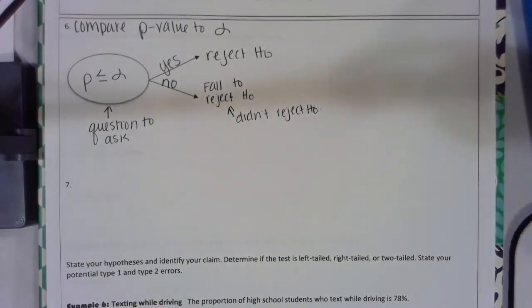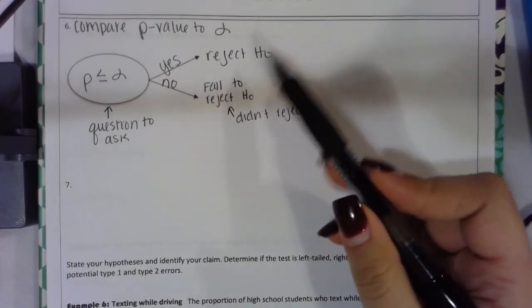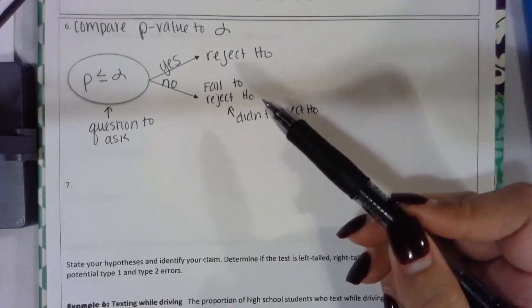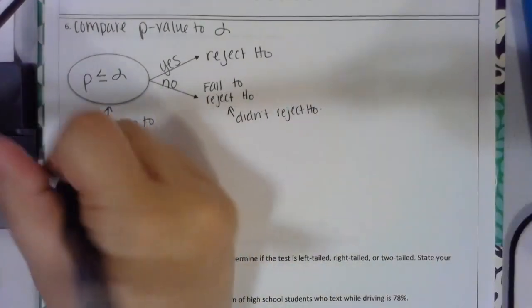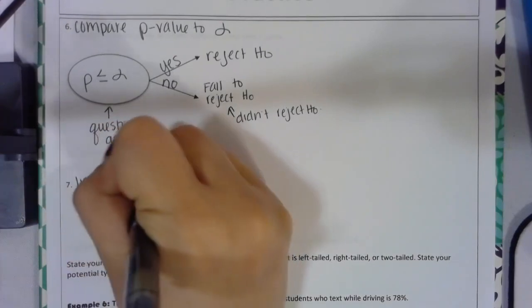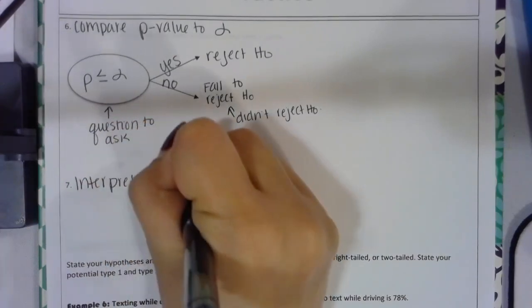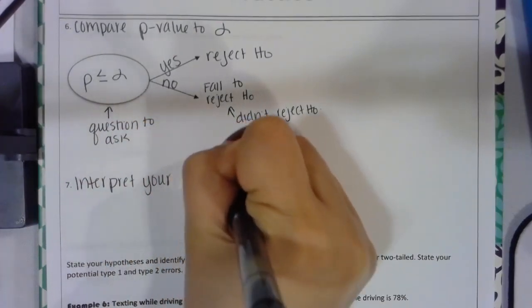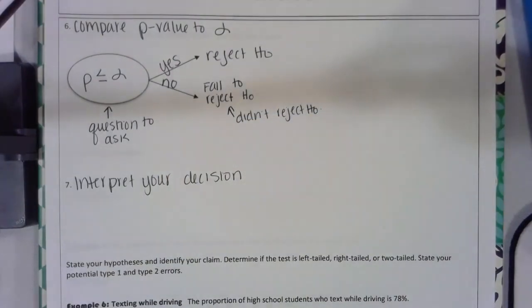That's all that means, is you didn't reject it. Then once you have that, you've got to be like, okay, well, you either rejected your null hypothesis or you accepted your null hypothesis. Either way, now you have to figure out and interpret this decision to your problem. Because remember, when we're working with null hypotheses, you start with a sentence that has all the meaning, then you just go to claim, so then you just go to math.